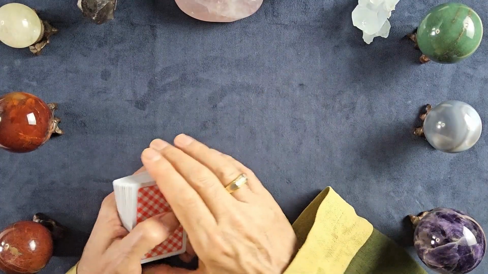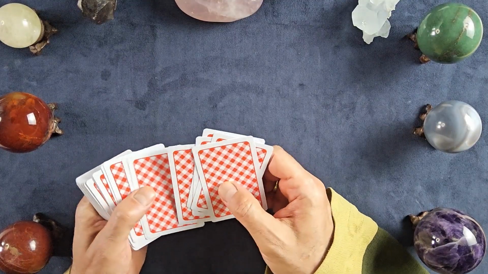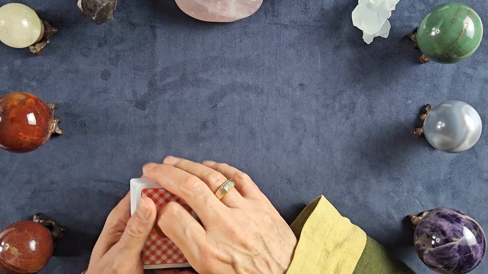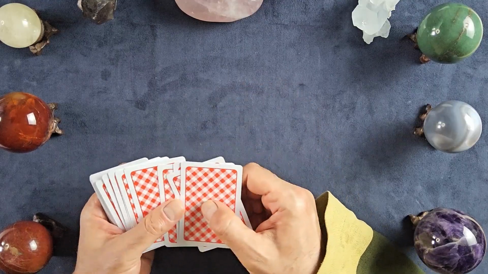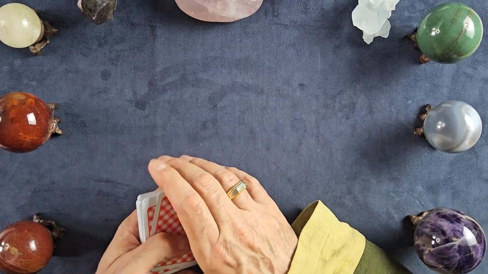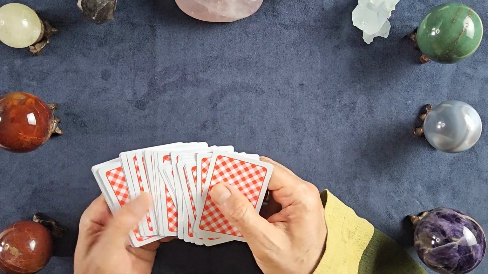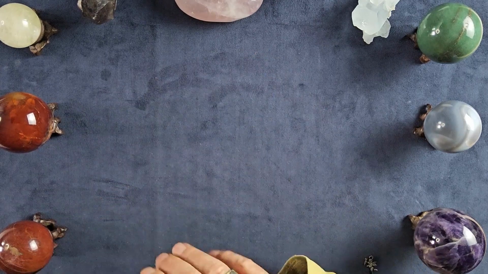Another way to do this is to choose every nth card. And when I say nth, insert your own number for n. For example, I know people who like the number 9, so they choose every 9th card. I know people who like the number 8, so they choose every 8th card, or every 7th card. Does that make sense?